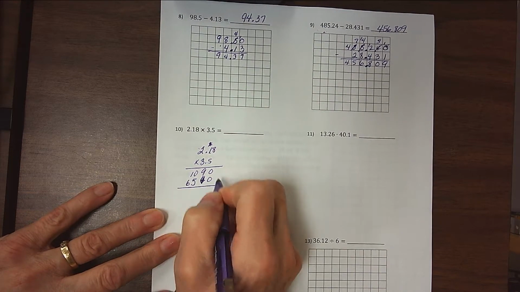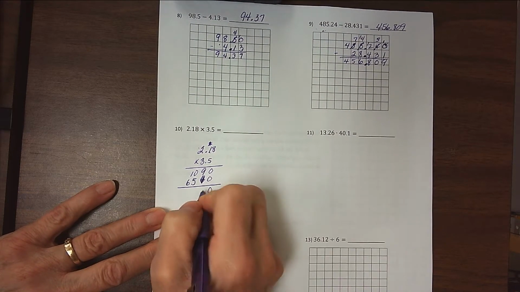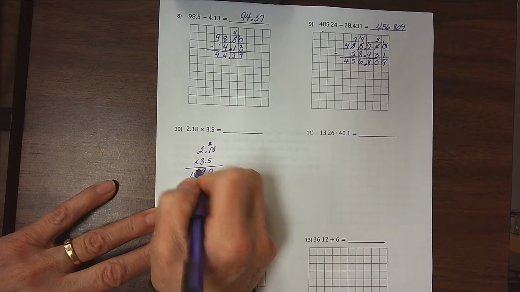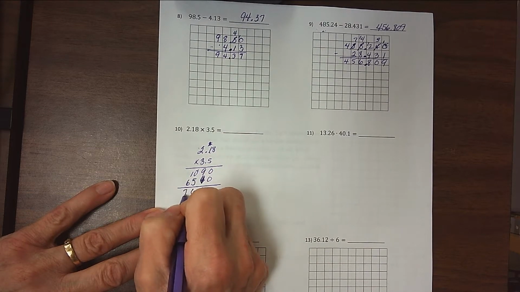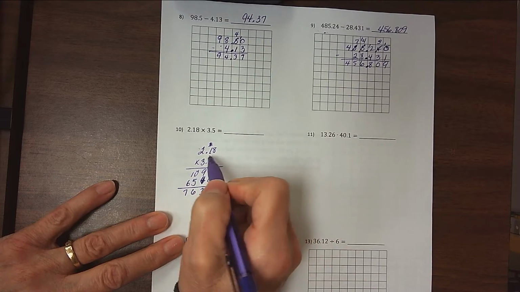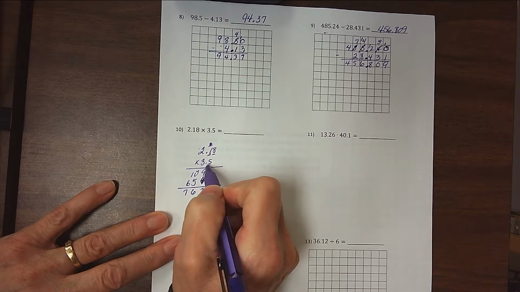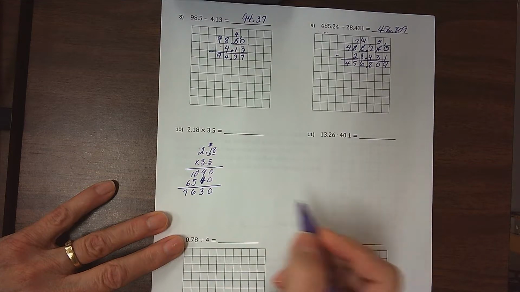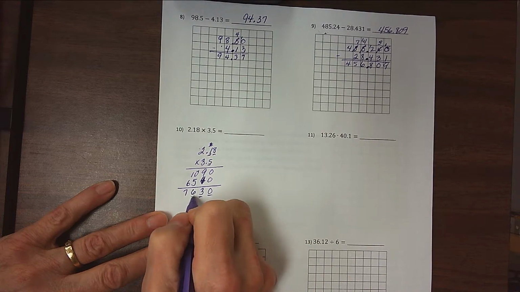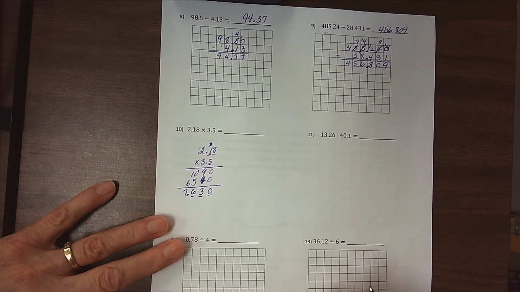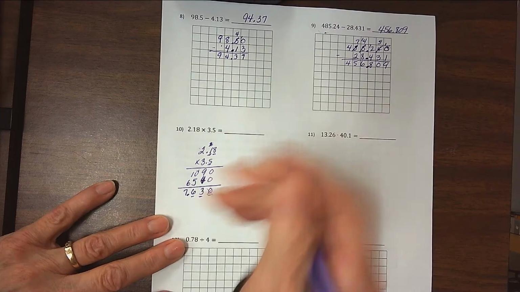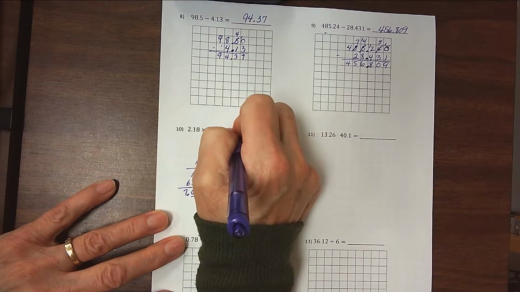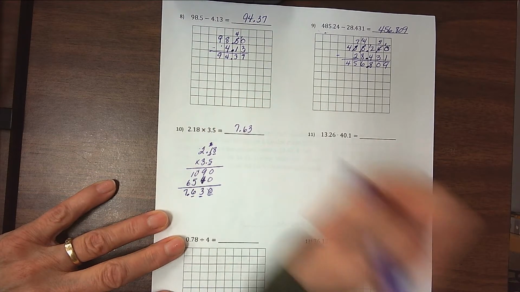So now we add everything up. 0, 13, carry my 1, 6, 7. And now we count 1, 2, 3 spaces behind the decimal point in the problem. So 1, 2, 3 spaces behind the decimal point in the answer. And we can always drop off those end zeros, the zeros at the end of a multiplication decimal number. So 7 and 630 thousandths is our answer.